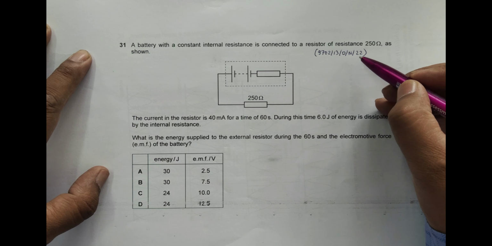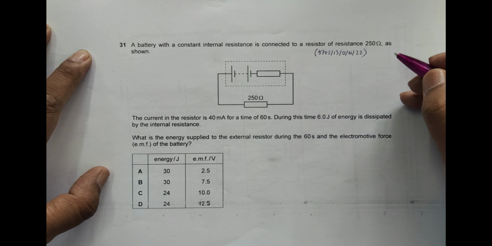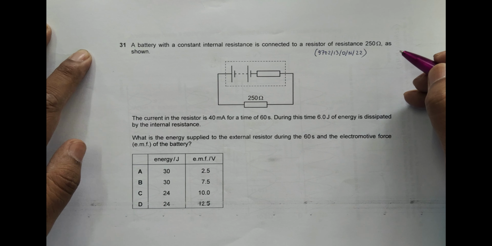So this is 2022 October November paper 1-3 and the question number is 31. The question is concerned with the chapter current electricity.